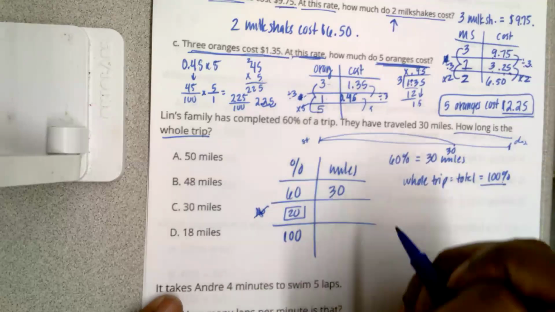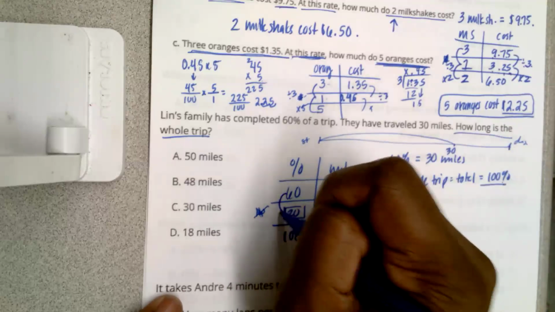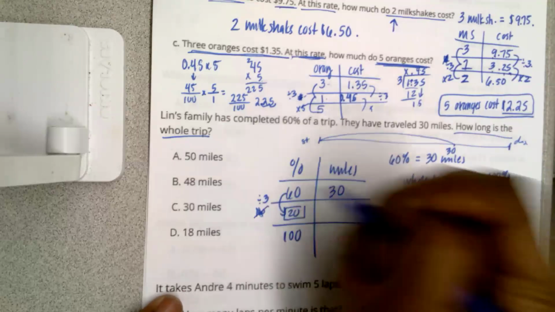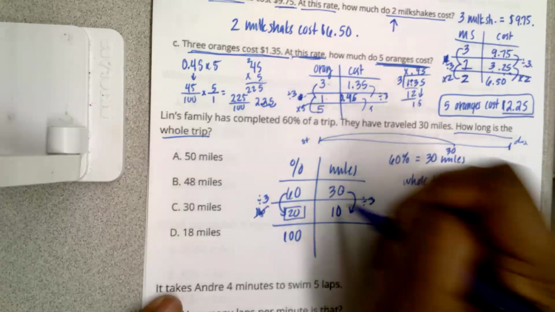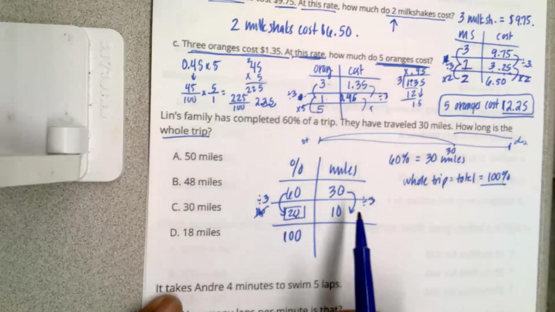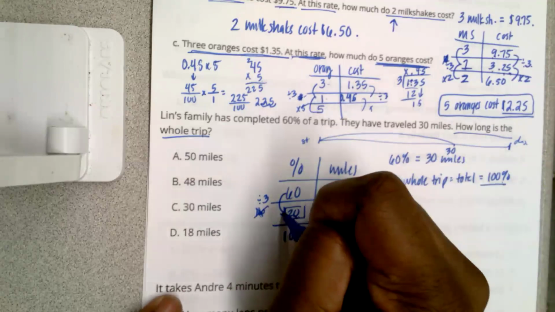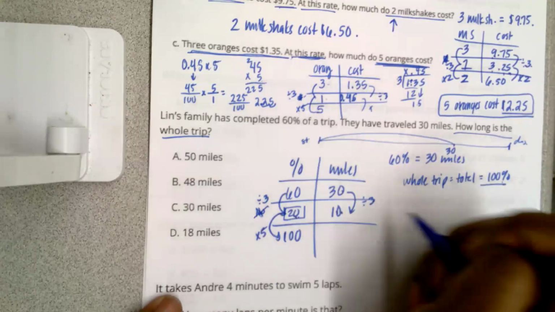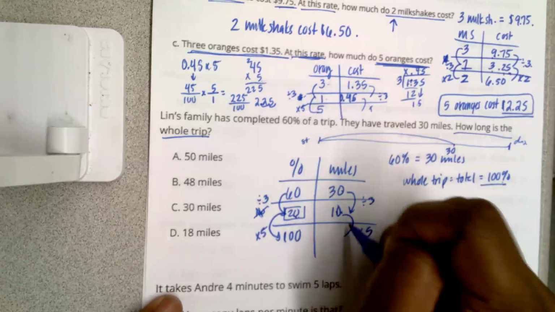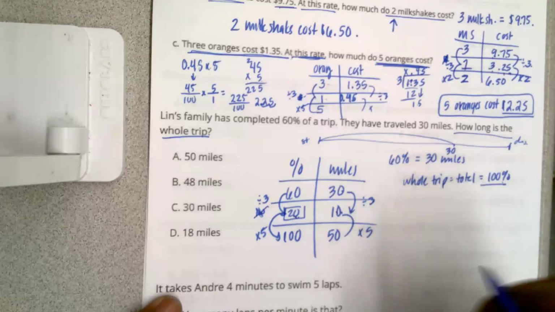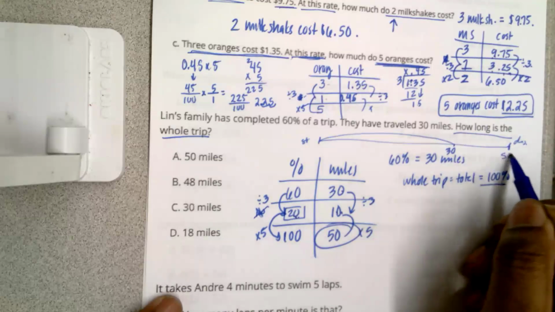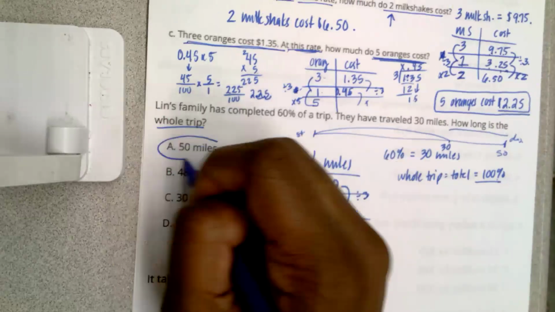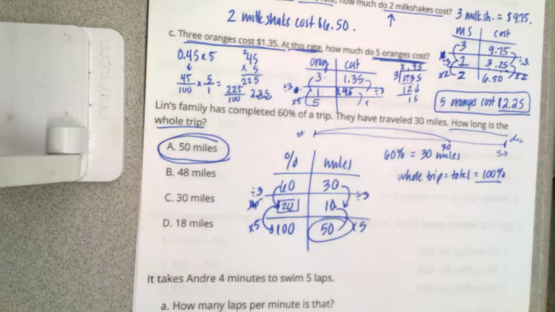So now we're going to start figuring this out. To get from 60% to 20%, you have to divide by 3. And what you do on one side, you do on the other, and 30 divided by 3 is 10. So every 20% is 10 miles. Now we got to go from 20% to 100%, which is to multiply by 5. And we have to multiply 10 times 5. That will give us 50, which means that 50 miles is the whole trip. And we have an answer. Let's move on.